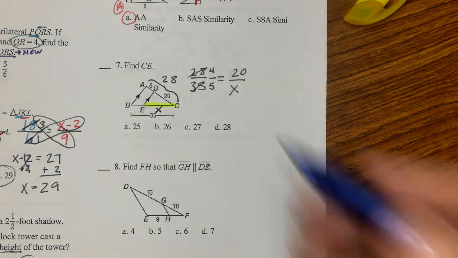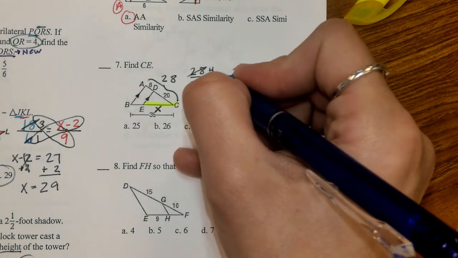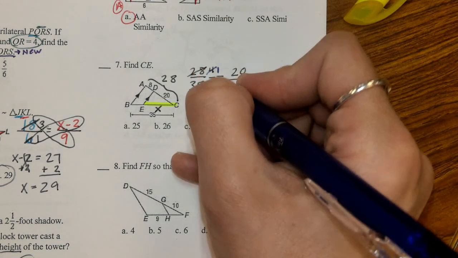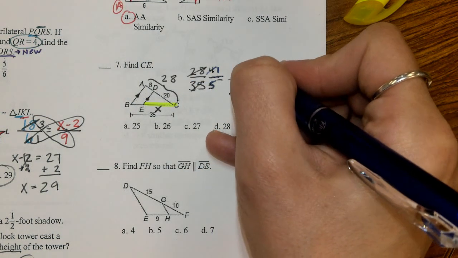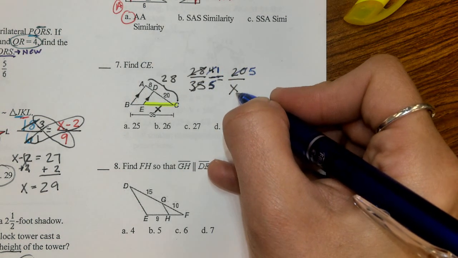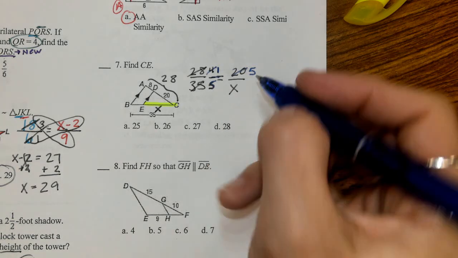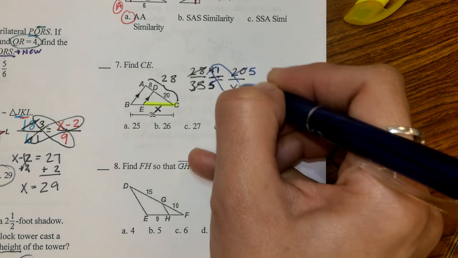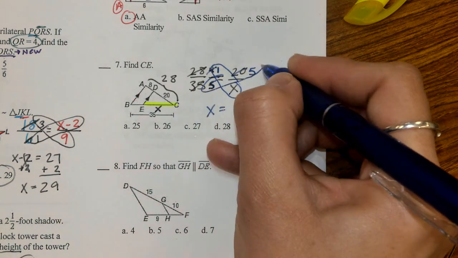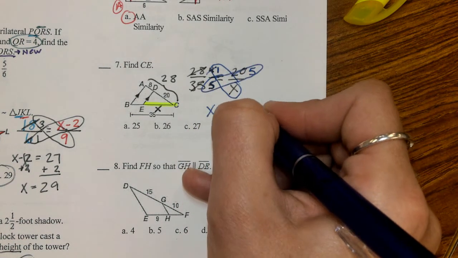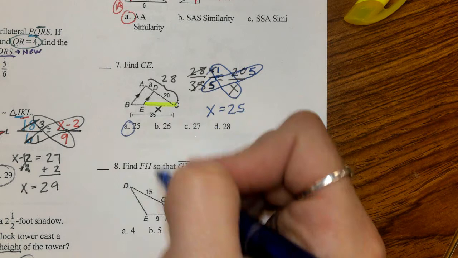So here, 4 goes into 4 once, so now I have 1 over 5. 4 goes into 20 5 times, so I have 5 over X. So now I can cross multiply: 1 times X, giving me just an X, equals 5 times 5, 25. And bam, I have my answer right there.